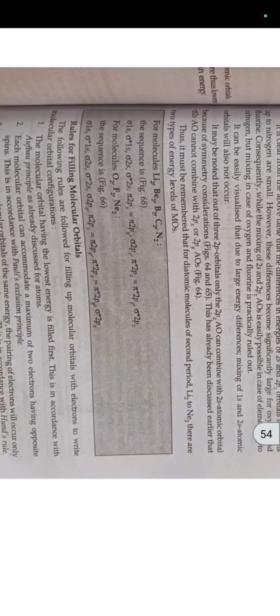Rules for filling molecular orbitals. The following rules are followed for filling up molecular orbitals with electrons to write molecular orbital configurations. First, the molecular orbital having the lowest energy is filled first, in accordance with the principle already discussed.